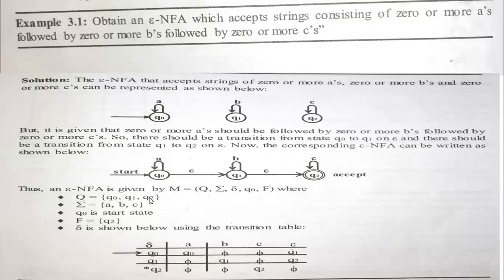Now, if we write the same thing as the definition of the epsilon NFA, how are we going to write it? This is an NFA with epsilon transitions. Q will be equal to {Q0, Q1, Q2}. Sigma will be equal to {A, B, C}. Don't include epsilon. Q0 is the start state, obviously, and Q2 is the final state. Then the transition function: Q0 on receiving A goes to Q0, on receiving B null, on receiving C null. On receiving epsilon, it goes to Q1. Like this we need to write.